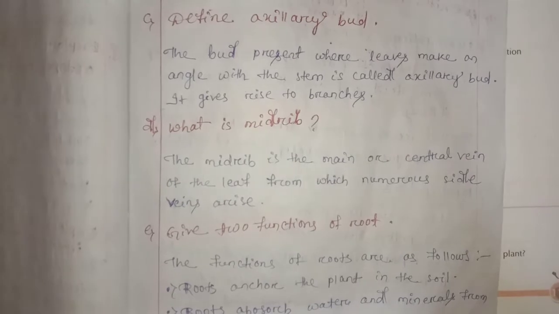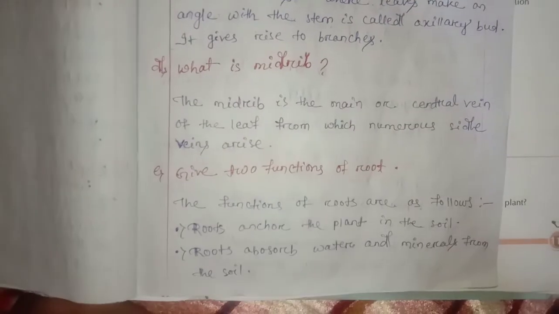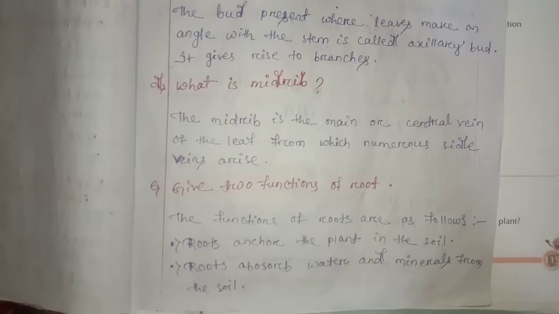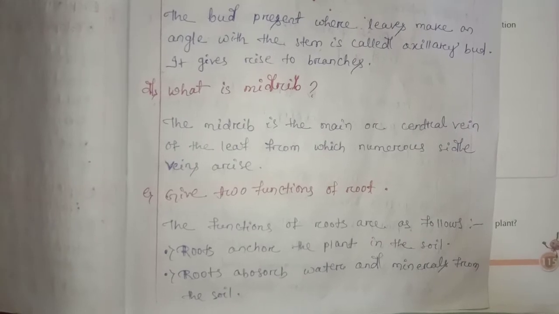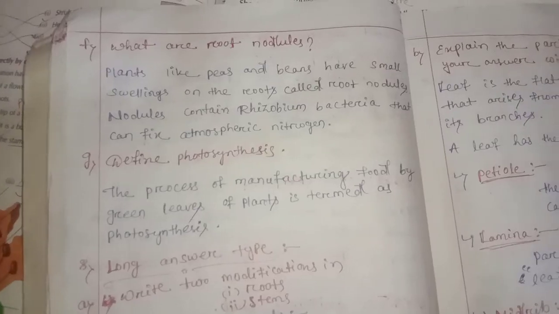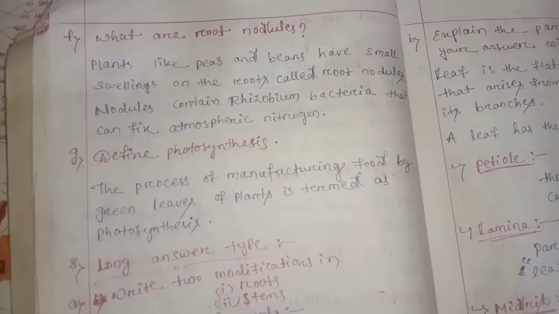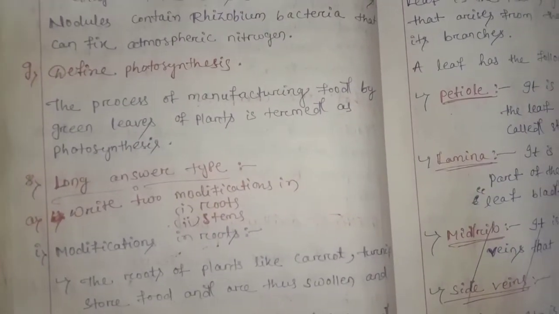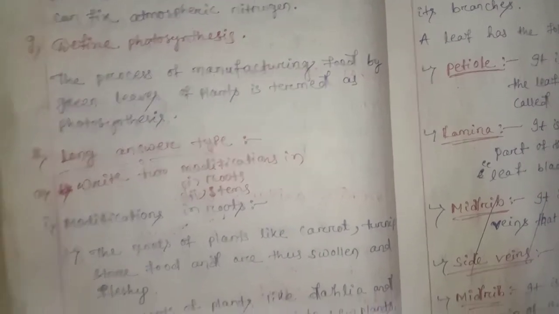Then D number, what is midrib? The midrib is the main or central vein of the leaf from which numerous side veins arise. Then E number, give two functions of root. The functions of roots are as follows. First one is roots anchor the plant in the soil. Second one is roots absorb water and minerals from the soil. What are root nodules? Plants like peas and beans have small swellings on the roots called root nodules. Nodules contain rhizobium bacteria that can fix atmospheric nitrogen. Define photosynthesis. The process of manufacturing food by green leaves of plants is termed as photosynthesis.